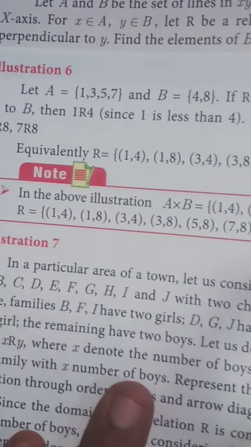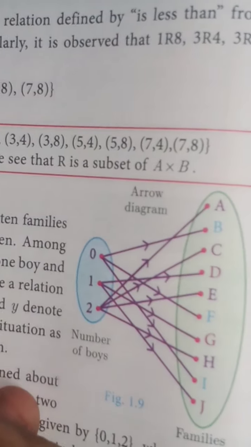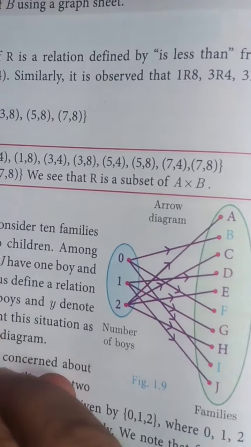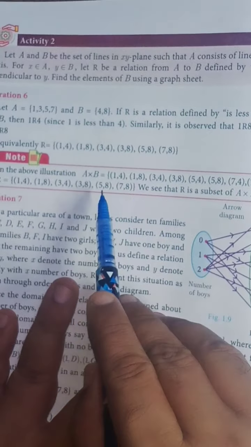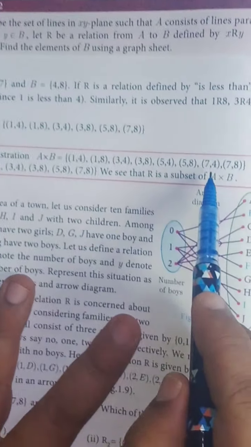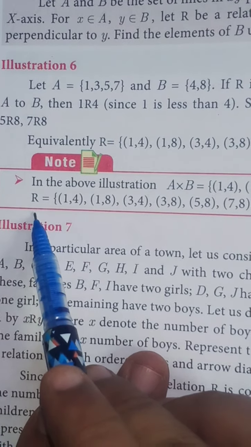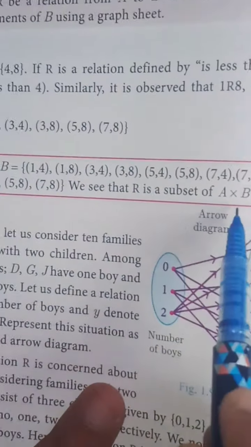So look at that. We see that R is a subset of A cross B. Obviously, (1, 4) here it is, (1, 8) here it is, (3, 4) here it is, (3, 8) here it is, (5, 8) here it is, (7, 8) here it is. So all the elements of the relation R are in A cross B. So we can say R is a subset of A cross B.